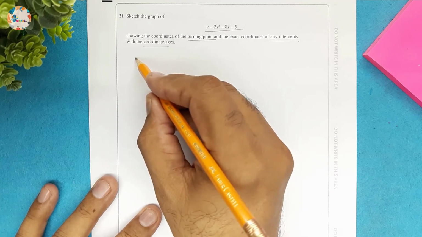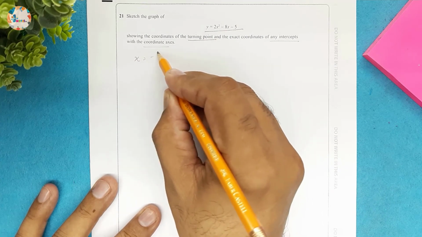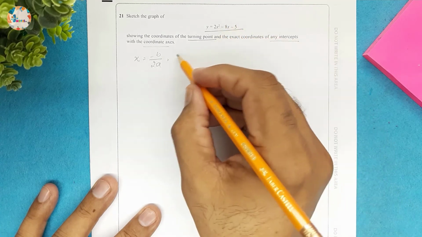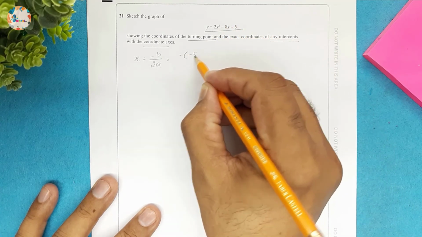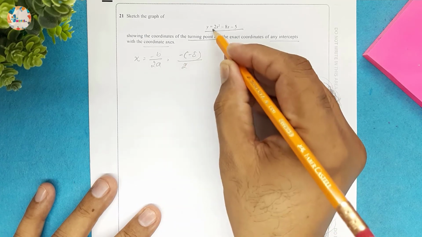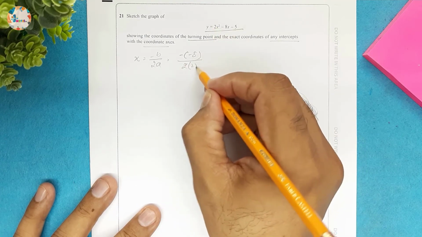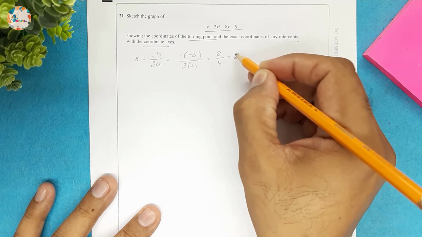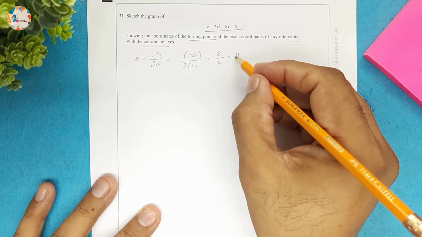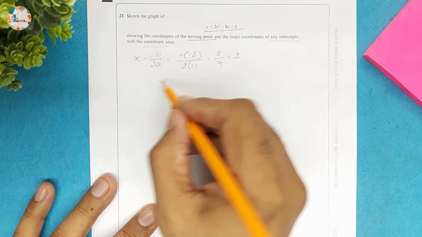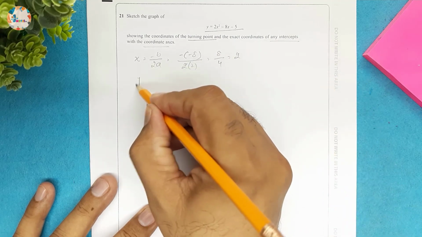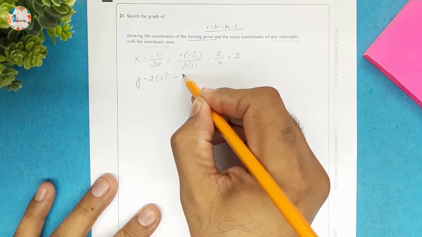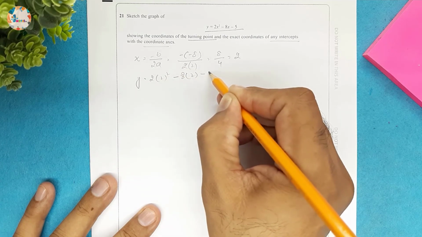So we can find the turning point, which is x is equal to minus b over 2a, and b value is -8. So minus into -8 over 2 into a value is 2. So this will be equal to 8 by 4, which is equal to 2. So x value is 2. If we replace this x value in this one, so y will be equal to 2 into 2 squared minus 8 into 2 minus 5.